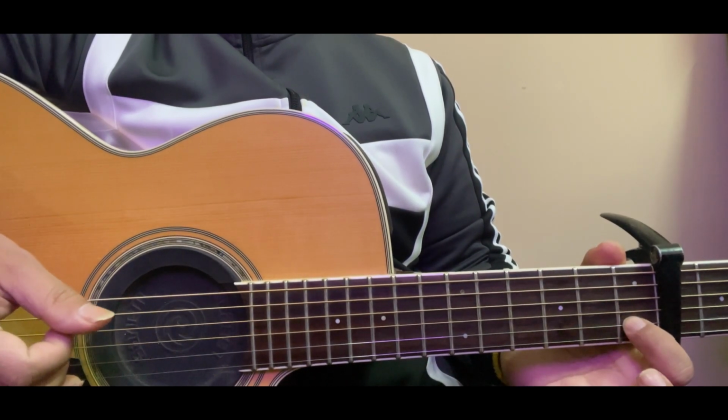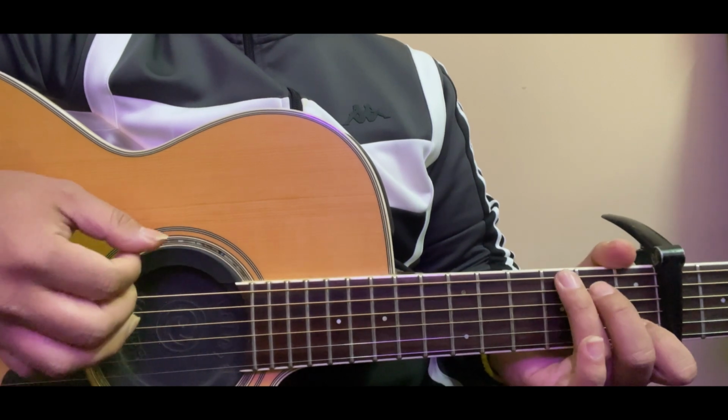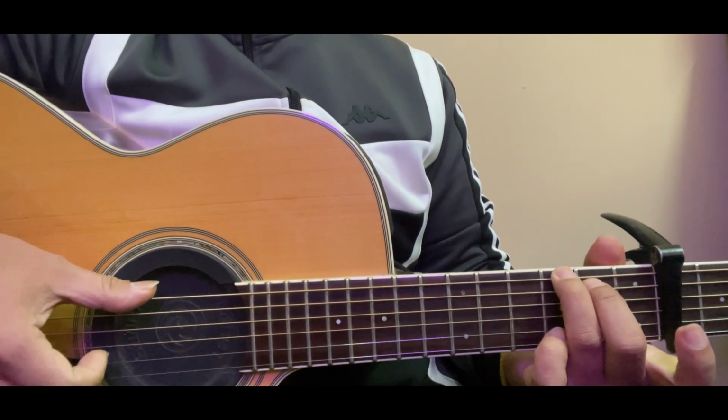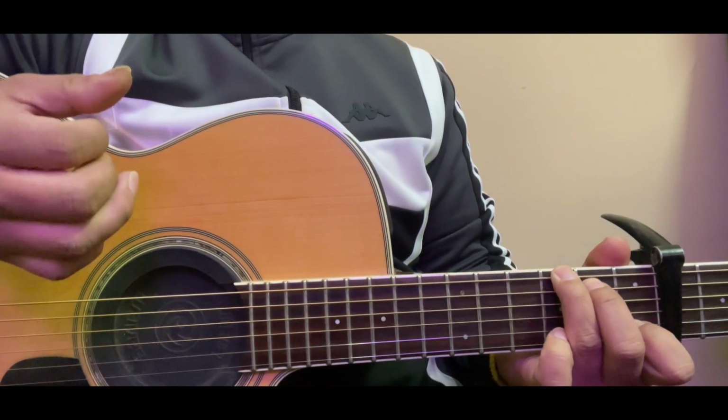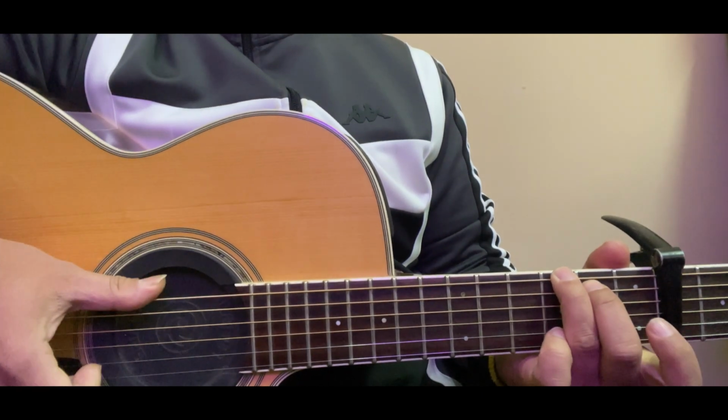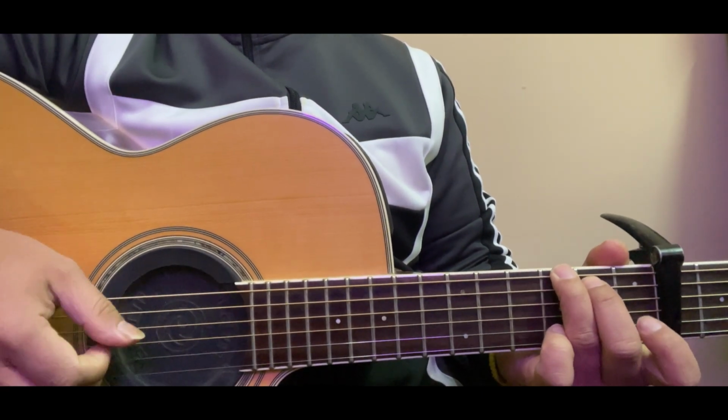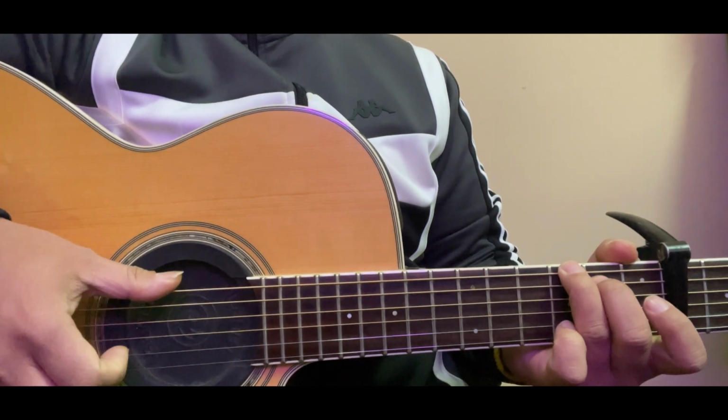And then come back to the first fret of the second string. And then play the second string open with the slap sound.